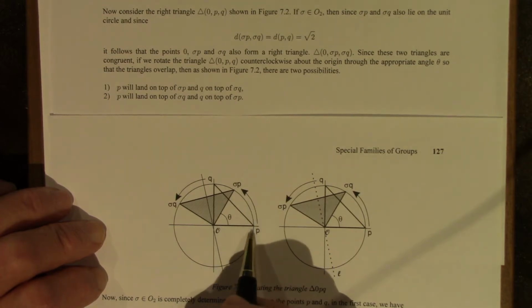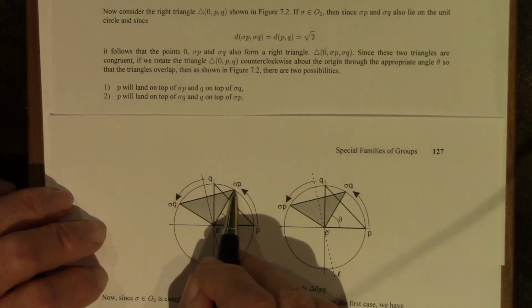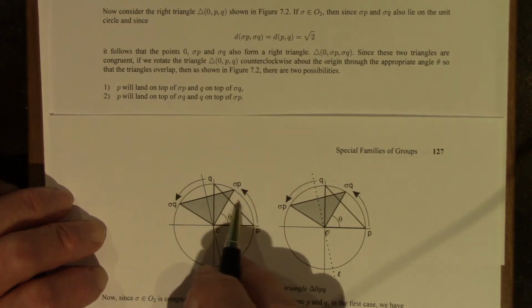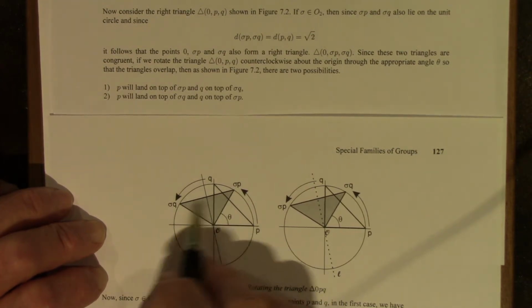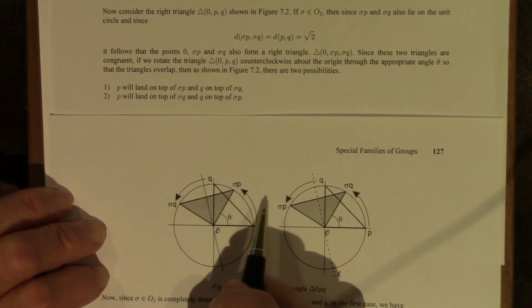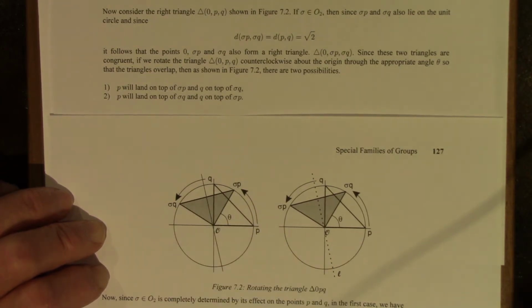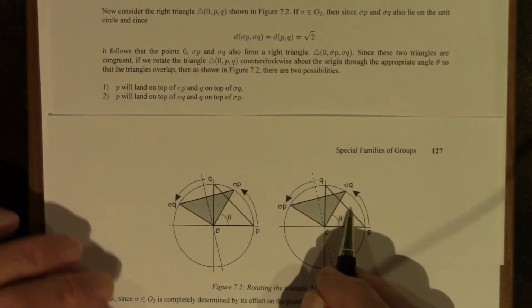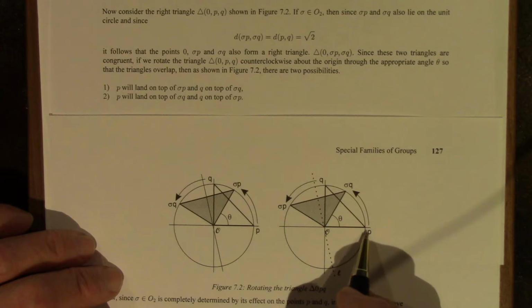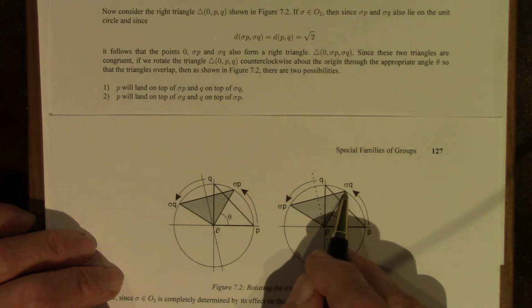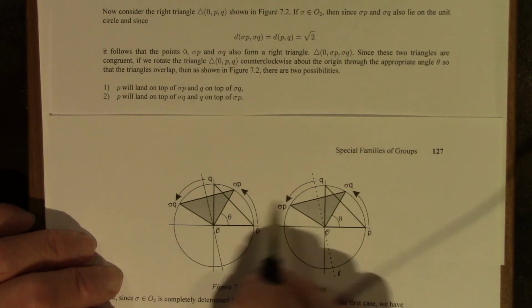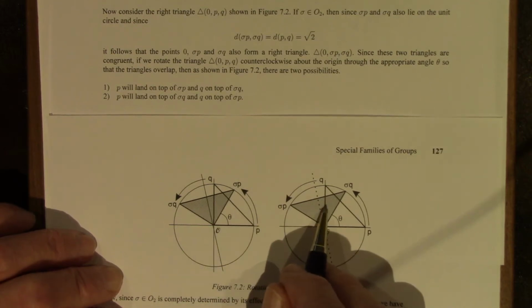One possibility is that P will be sent to sigma P and Q to sigma Q. This triangle is rotated so it overlaps the dark triangle. The vertices will be coincident. So P could go to sigma P, Q to sigma Q. But the other possibility is that P could go to sigma Q and Q to sigma P. The difference here is a difference in orientation of the dark triangle.